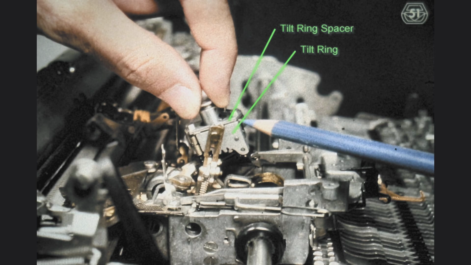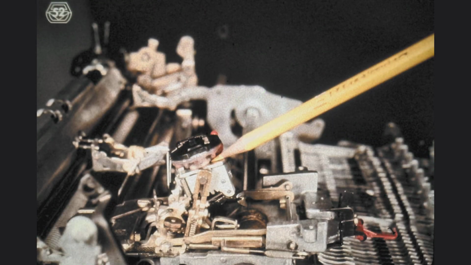If you come across this upper ball socket play at a time when you do not have the right shim, and you know the typewriter is used heavily so you cannot afford any downtime, it is acceptable to use a very fine sandpaper or an extremely fine stone to grind down some of the thickness of these shims, so as to eliminate all of the vertical play for the upper ball socket. Care must also be used in centering the tilt ring spacer.